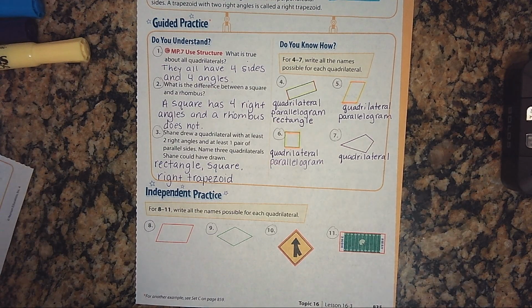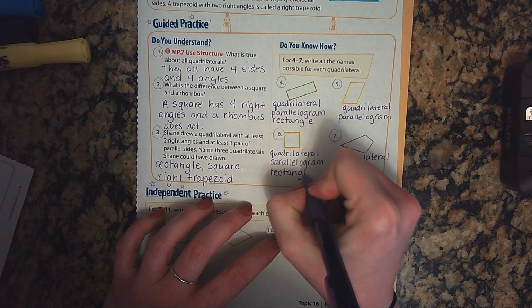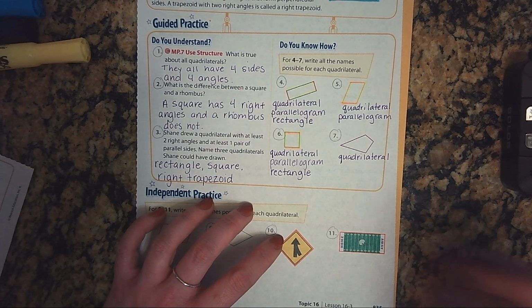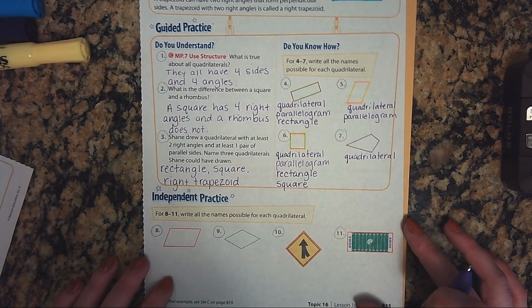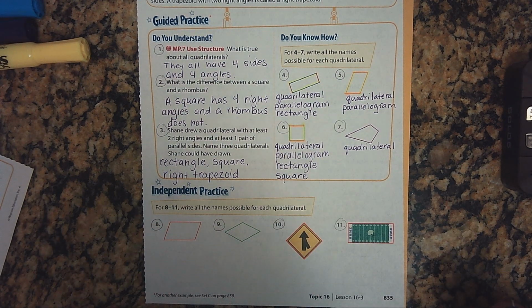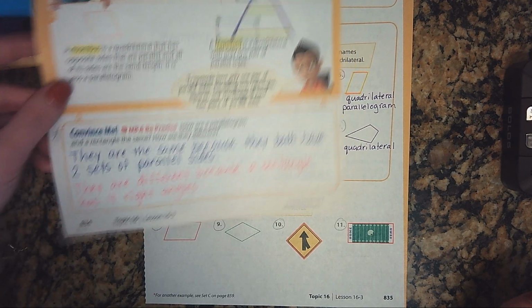So this shape, we can call it a rectangle because it has 4 right angles, and we can call it a square because it has 4 sides that are equal. So when you see a square, it is going to have 4 names. Wait, a square is going to have 5 names. What is the last name that we could call this square? Go back to your notes. There's one more shape. This is why squares are just so interesting. They have so many names.